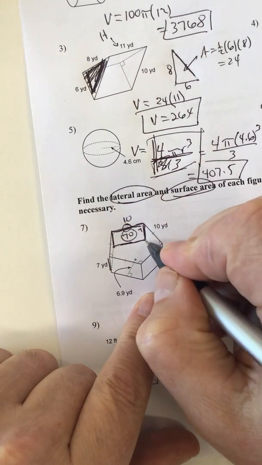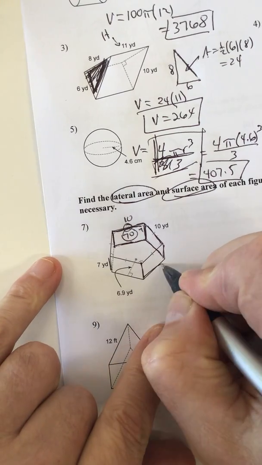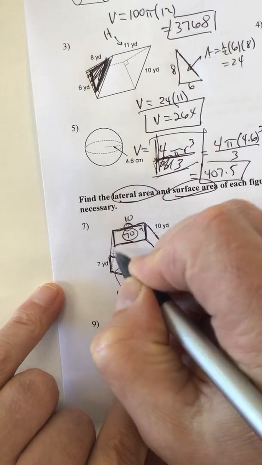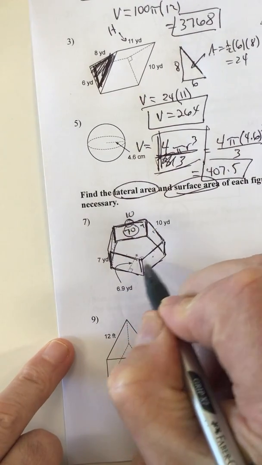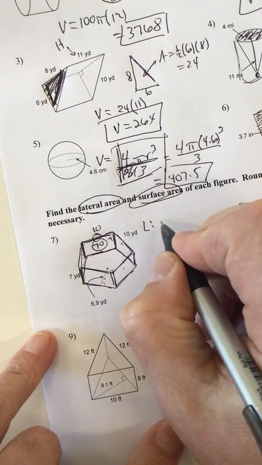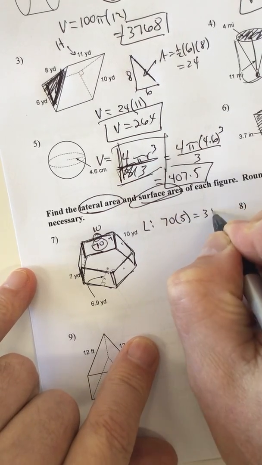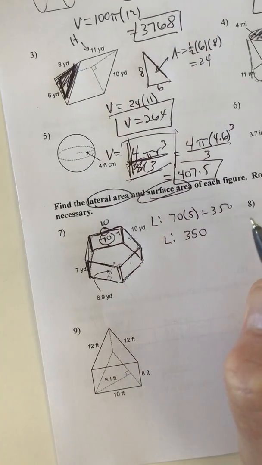Then you have another one right here that's 10 by 7, another 70. 10 by 7, another 70. 10 by 7, another 70, and 10 by 7, another 70. So, 1, 2, 3, 4, 5 of them. So there are 5 of them that are 70. So the lateral surface area is 350.